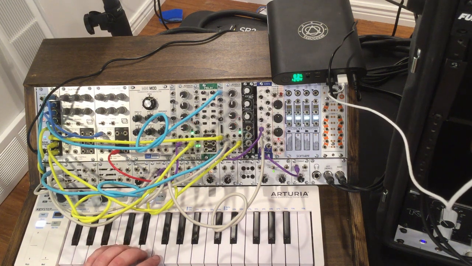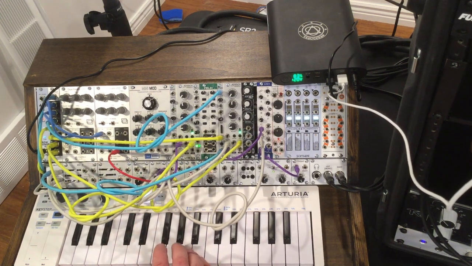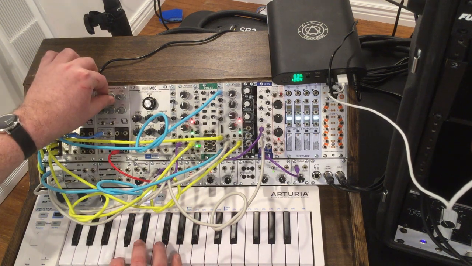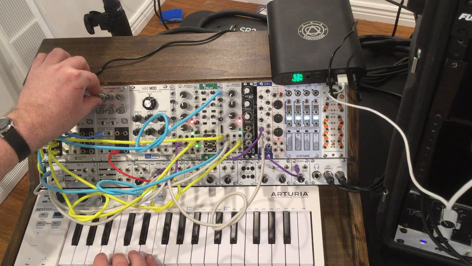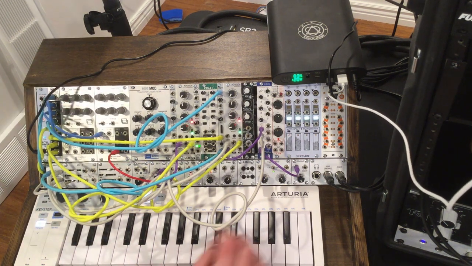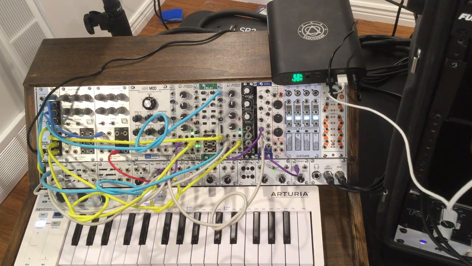We're tracking pitch with this oscillator that is controlling our sample rate. So now our sample rate follows the notes. Now, let me turn this up just a bit here. I think that's about as much as I'm going to get out of that. Okay, we're hitting the limiter on my mixer, but that's okay.